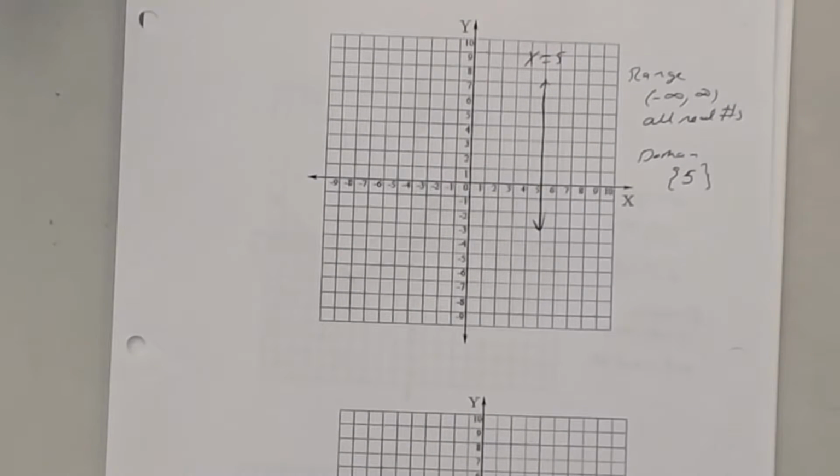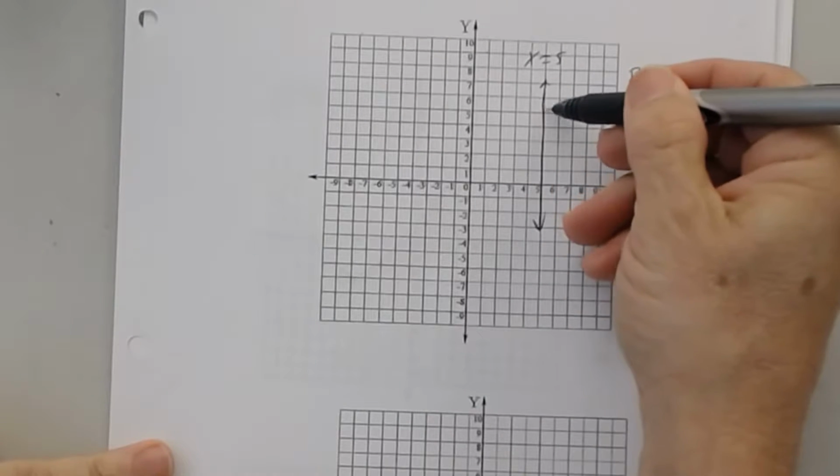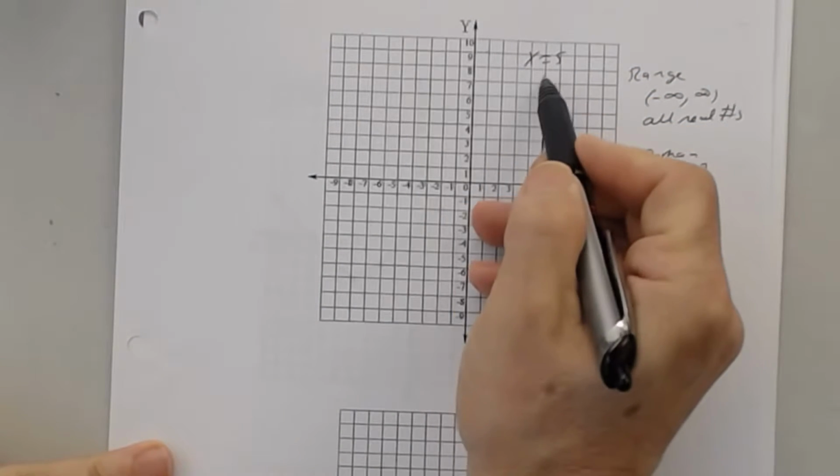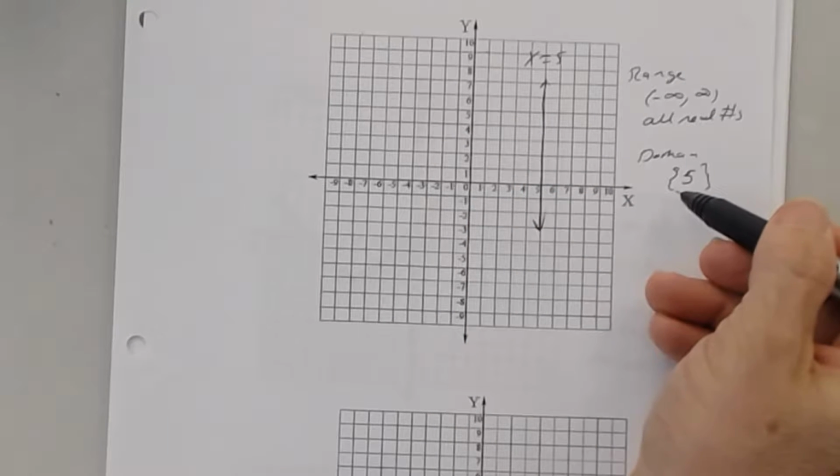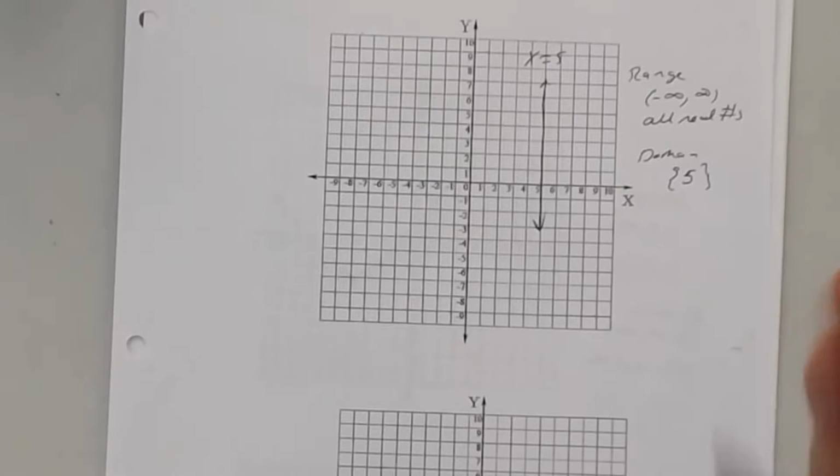Remember, x equals a number is just a vertical line. Then isn't all these x values 5s? So that's the equation, x equals 5. Notice x is 5. That's what you found. And remember, the domain is a set of x coordinates. Those are braces. You use set notation.